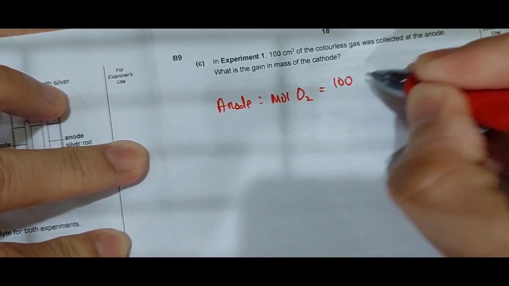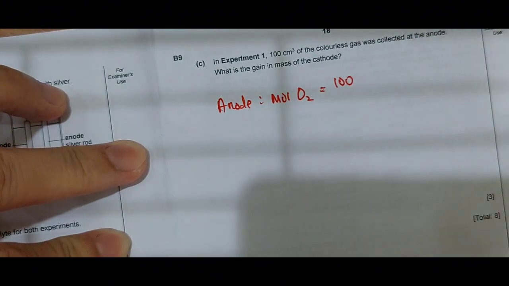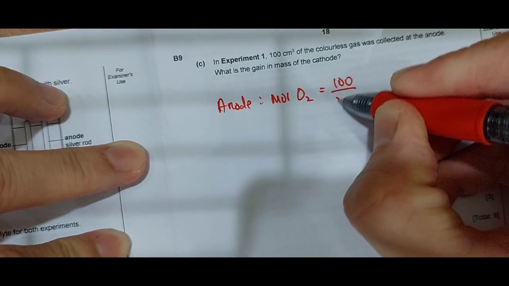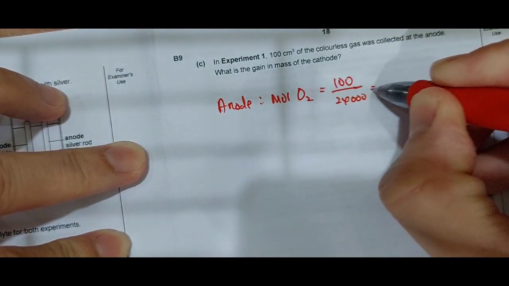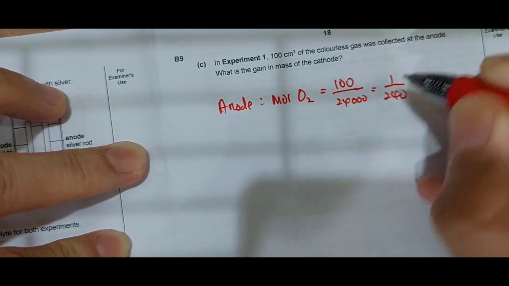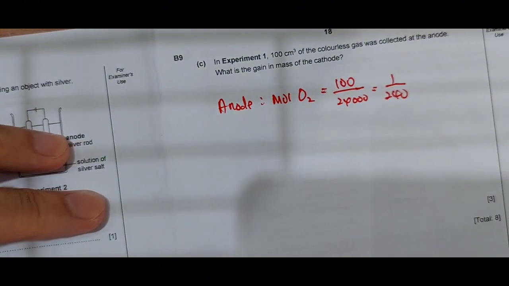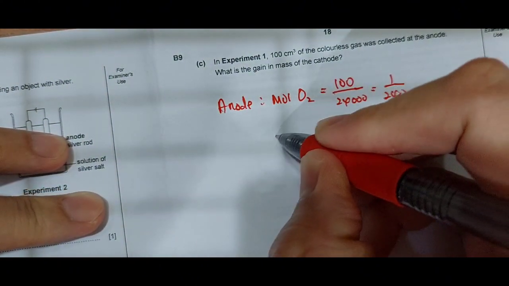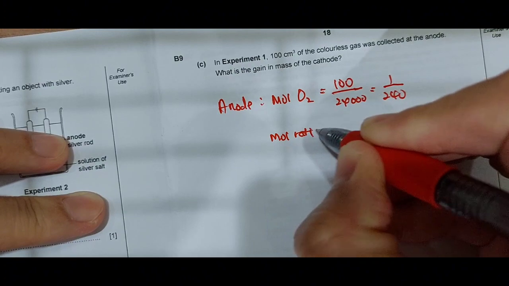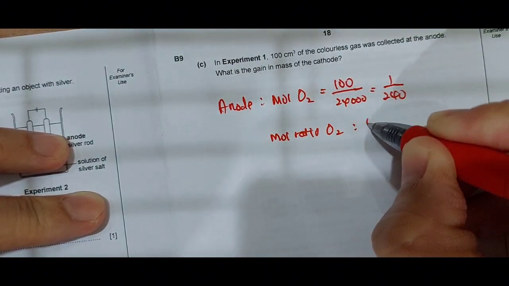Because one mole of oxygen is 24 dm³ of volume, 100 over 24000 will give you 1/240. This is the number of mole of oxygen produced at the anode. Then we look at the mole ratio of oxygen and the electron in the half equation.